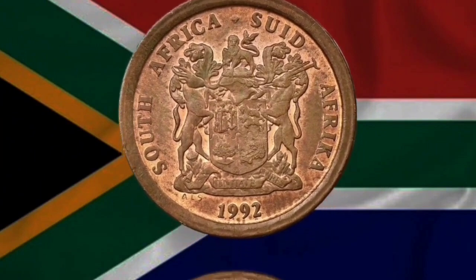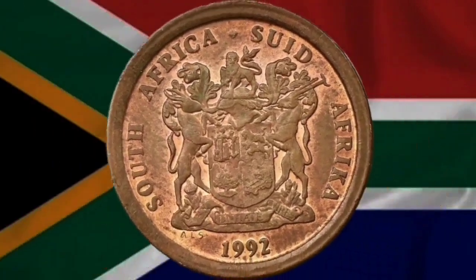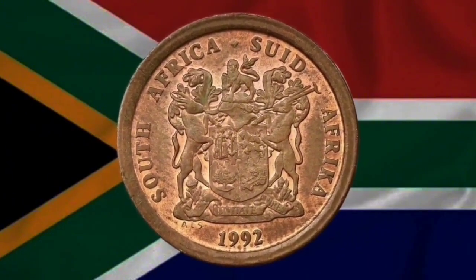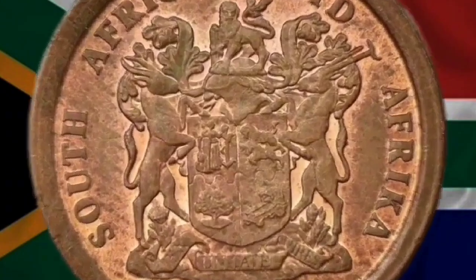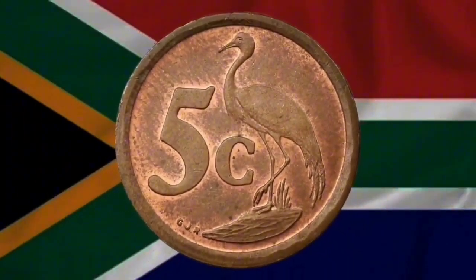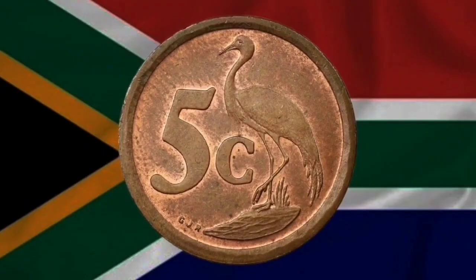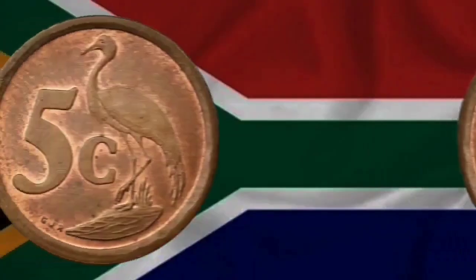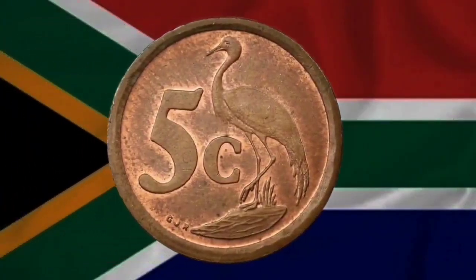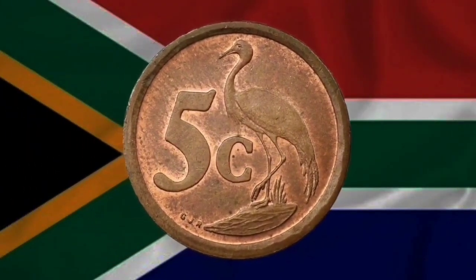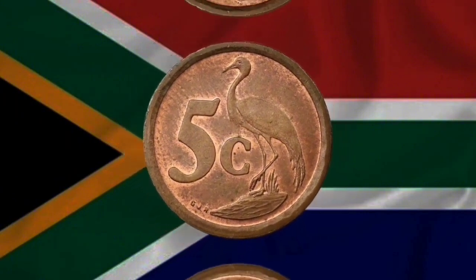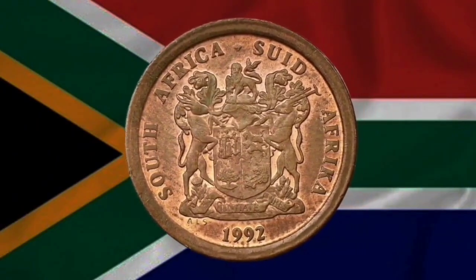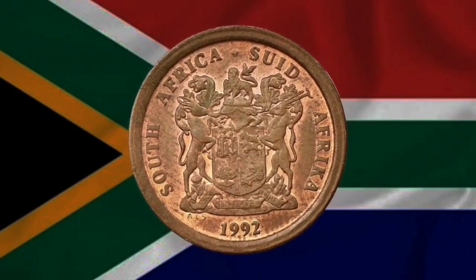Moreover, 1992 was a transitional year for South African currency, and limited mintages of certain batches have led to increased demand. Coins that are uncirculated or graded highly by international coin grading services have reached significant auction prices. So, how much is this coin really worth? In average circulated condition, a 1992 South Africa 5-cent coin might be valued at less than $1. However, in uncirculated or proof condition, especially if it features a rare mint error, the price can jump dramatically. Recently, some of these coins have been listed or sold in private auctions and online marketplaces for thousands of dollars.